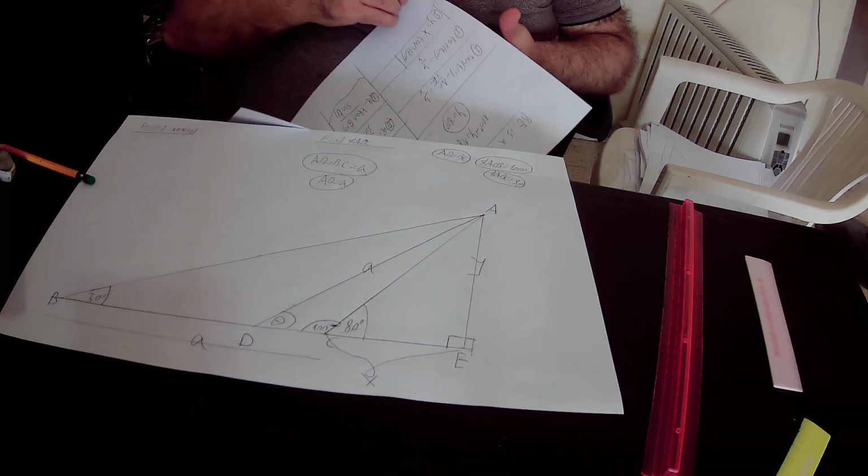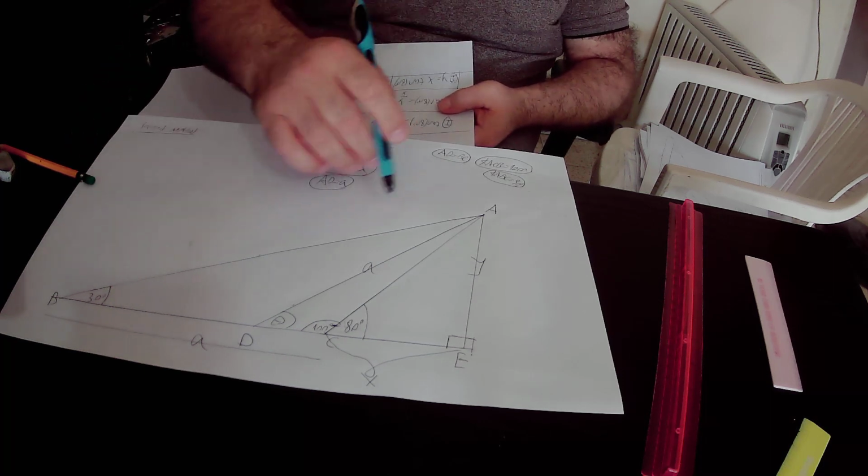In the next step, we'll focus on the right triangle, triangle ABE.